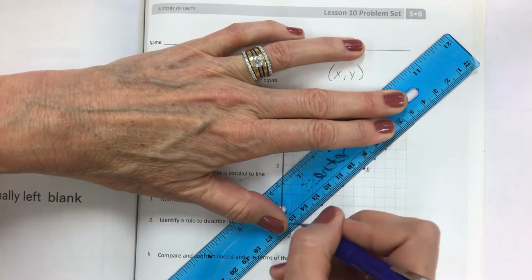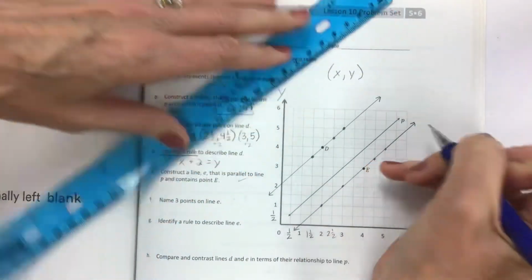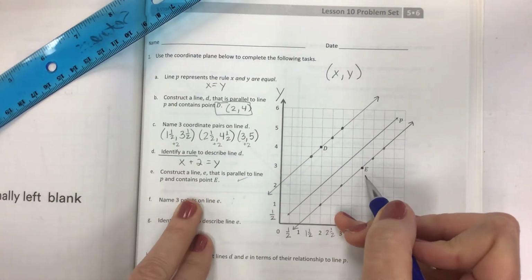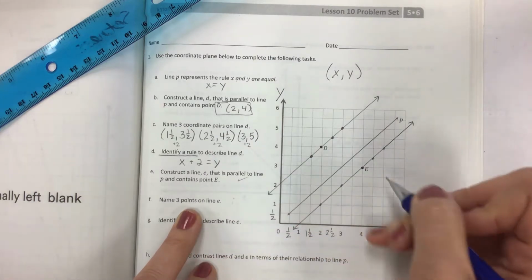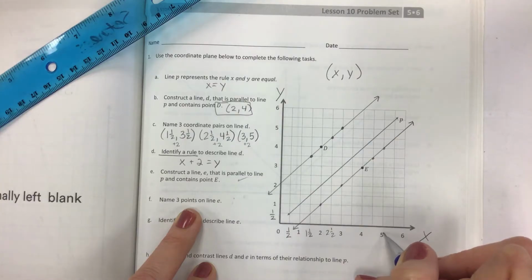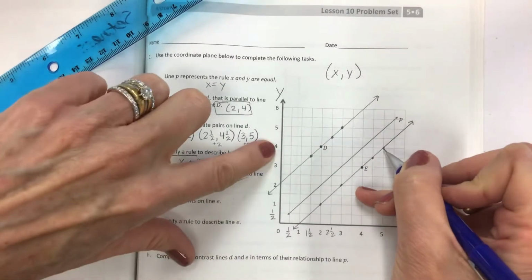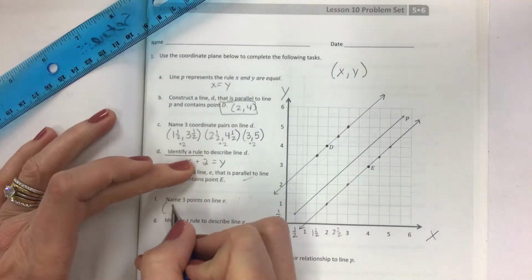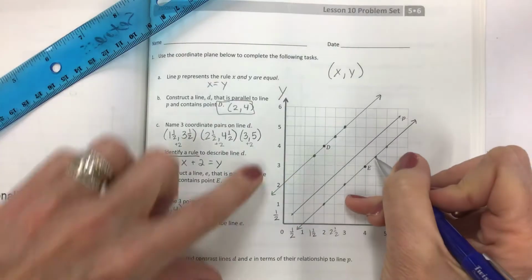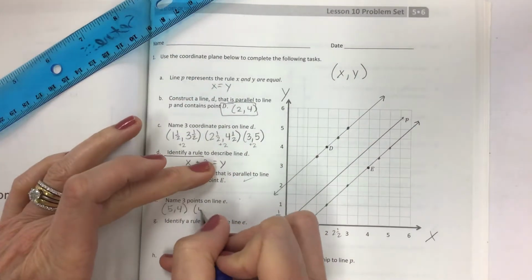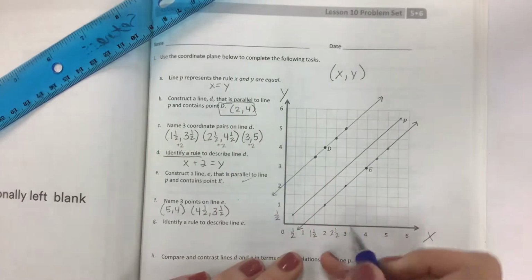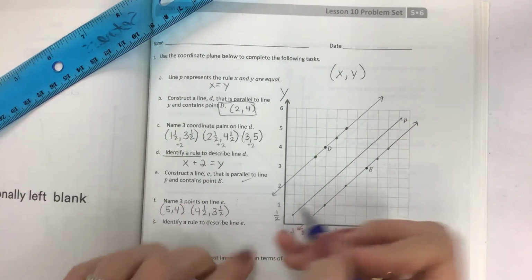Be precise. And this is line D, this is line E. And we're going to name 3 points on it. So if I use this point, remember your x is first, so I've got 5 here and 4 here. On this one, I have 4.5 and 3.5. We used a whole number down here. It was 3 and 2.